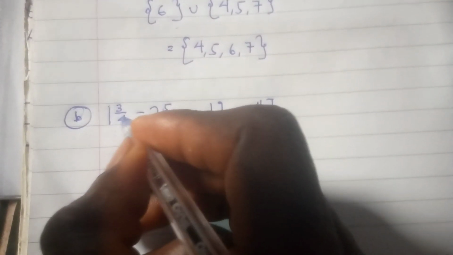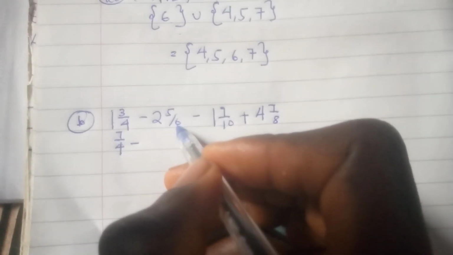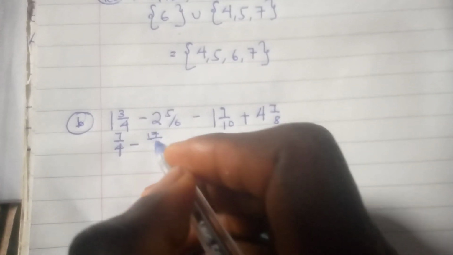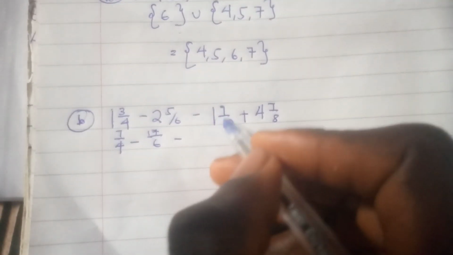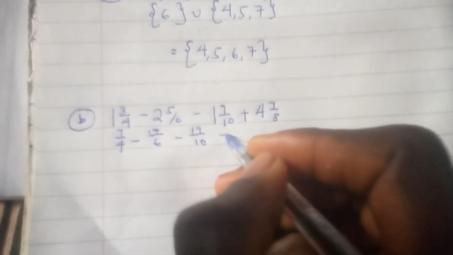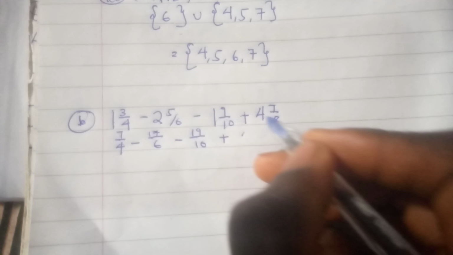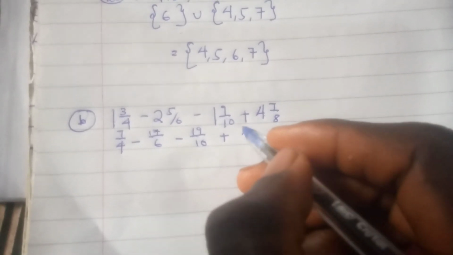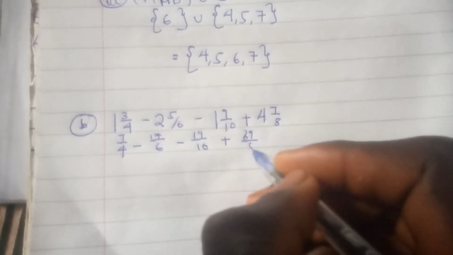So this is going to give you 7 over 4 minus 17 over 6 minus 19 over 10 plus 39 over 8.